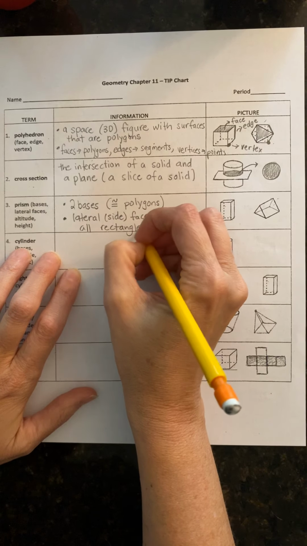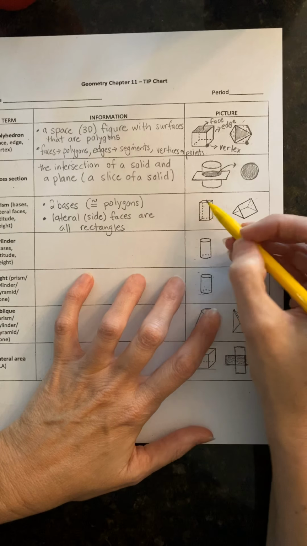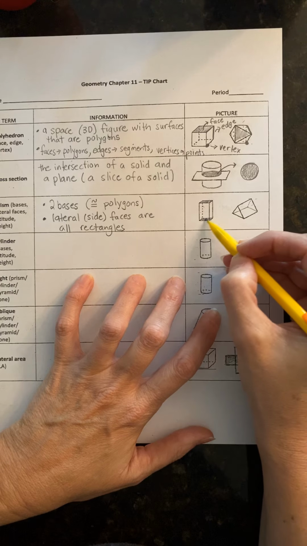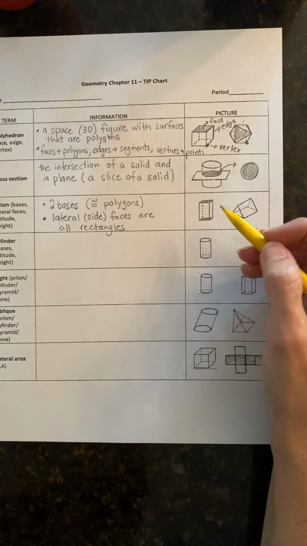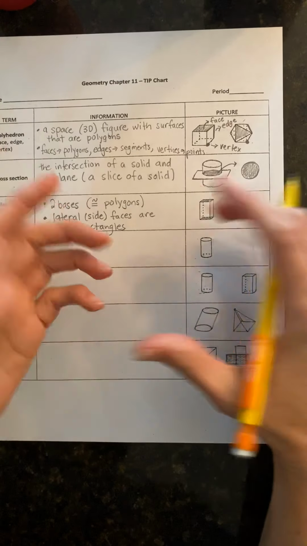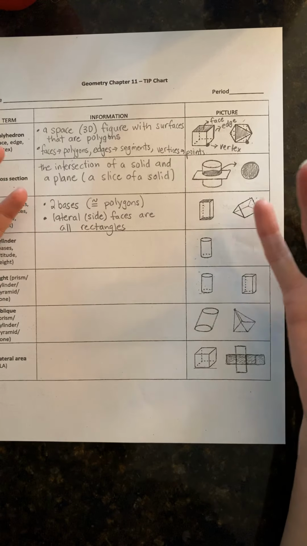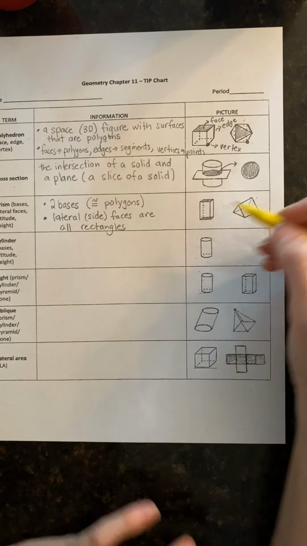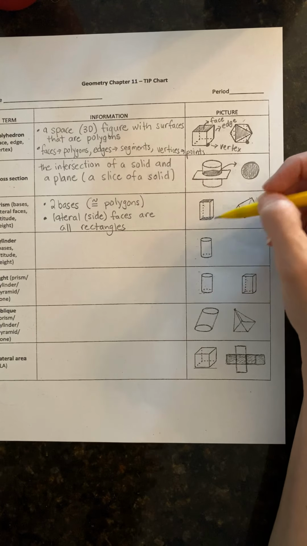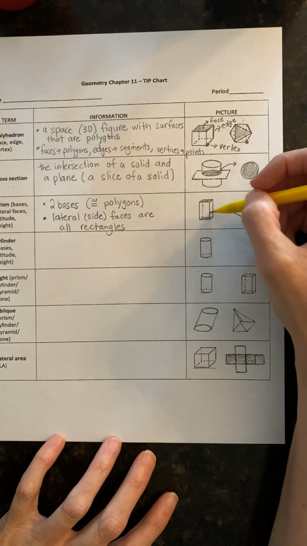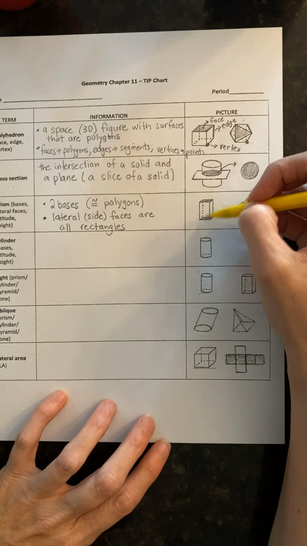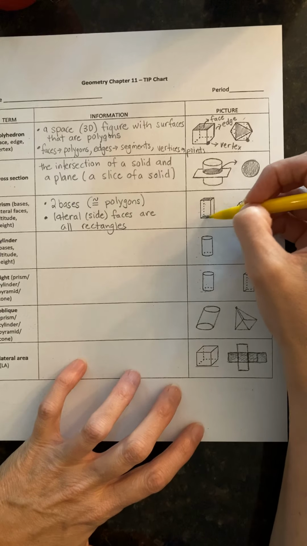Rectangles. All right, so this is a prism. See, these are the bases, the top and the bottom. Those are congruent polygon bases. Now, a rectangular prism is kind of a special case. You can really set it on any of the faces and it's going to have a congruent one on the other side, opposite it. So really any of these opposite faces could be the bases of this figure. But the way that it's sitting now, we're calling those the bases.